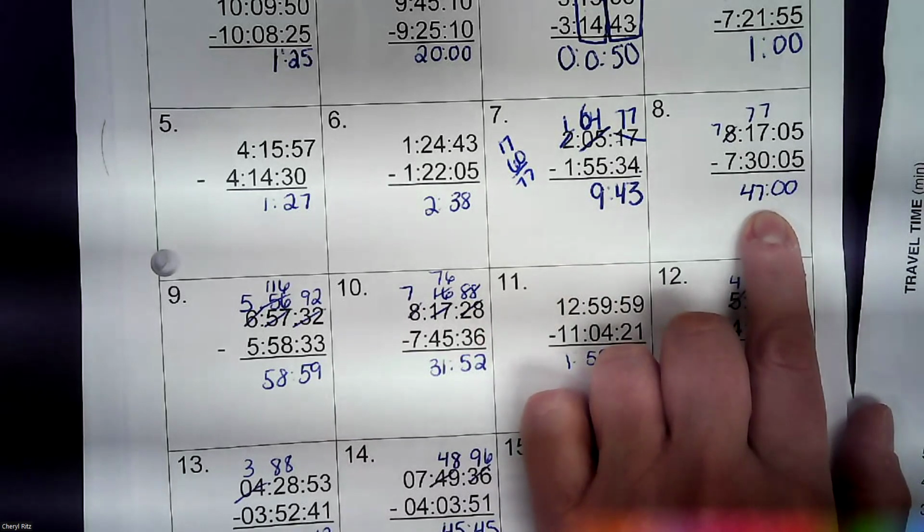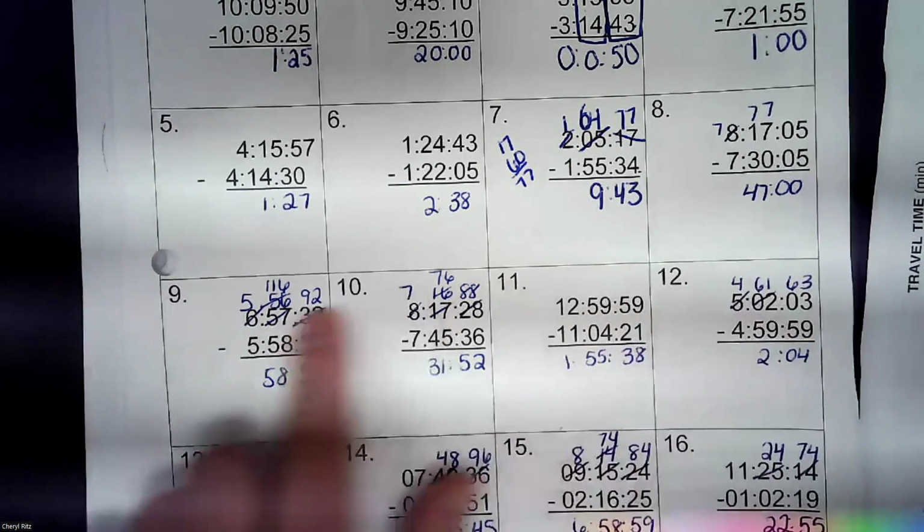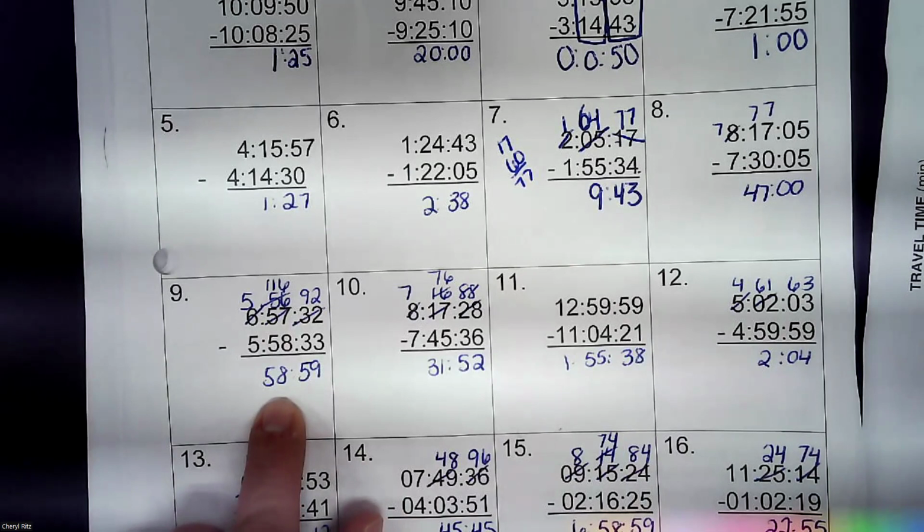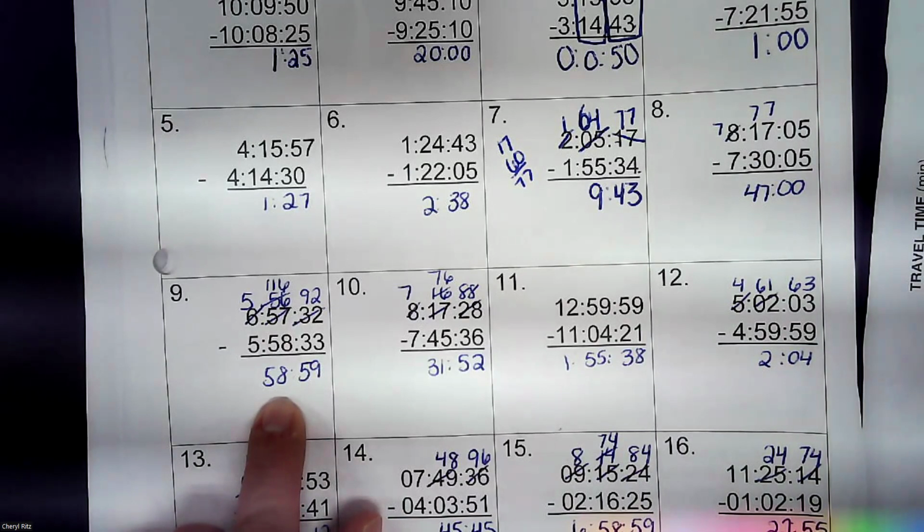47, you guys good with that one? Anybody need me to do that one together? 58, 59, this one required a bunch of borrowing. Do I need to go through that one? Few people. Cam, you want me to go through that one, or you skipped ahead to a different one?